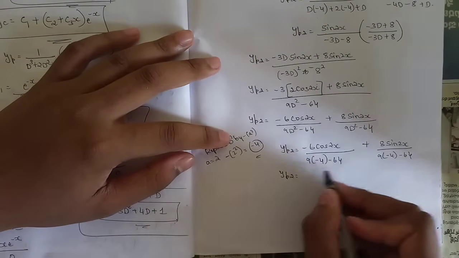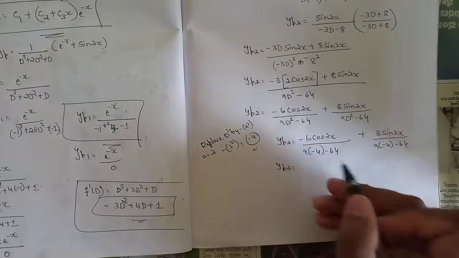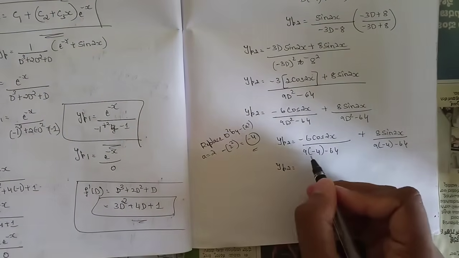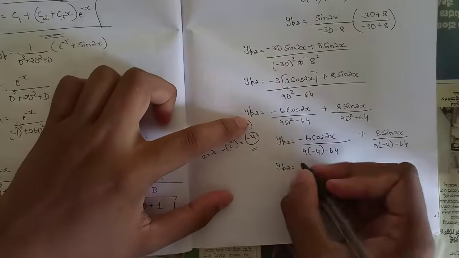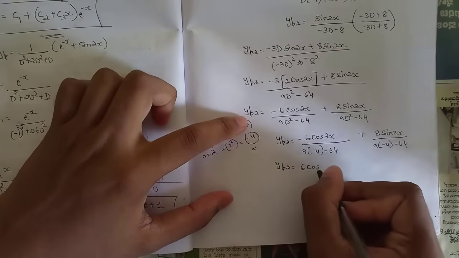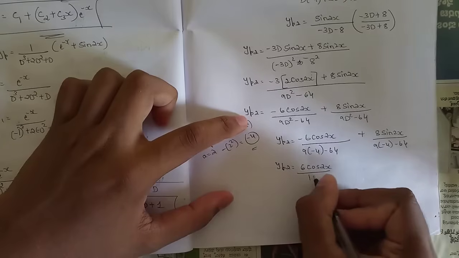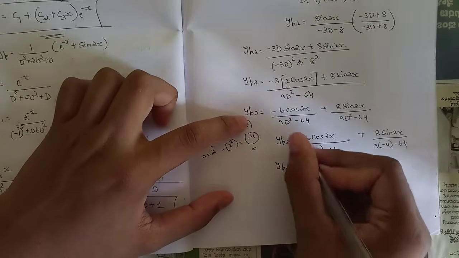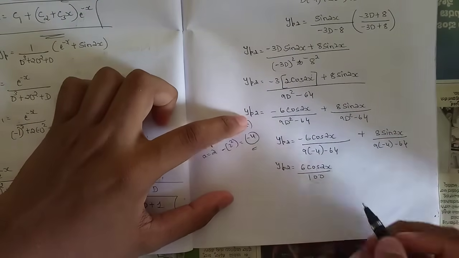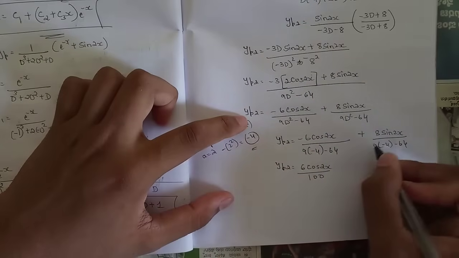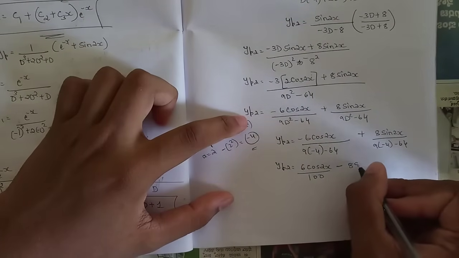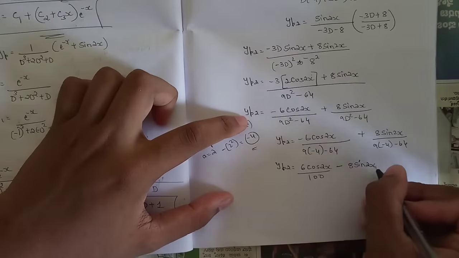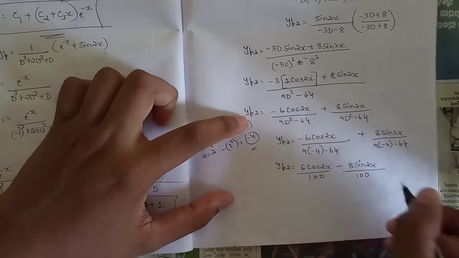In the denominator, 9 fours are 36, so minus 36 minus 64, that is equal to minus 100. So we get 6 cos 2x by 100. We had a minus sign in both numerator and denominator, so I have cancelled it. In the other denominator we again get minus, so I will change this to minus 8 sin 2x upon 100.